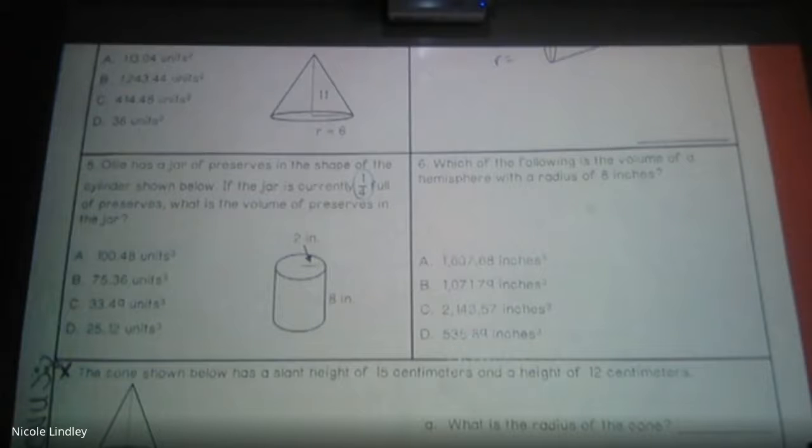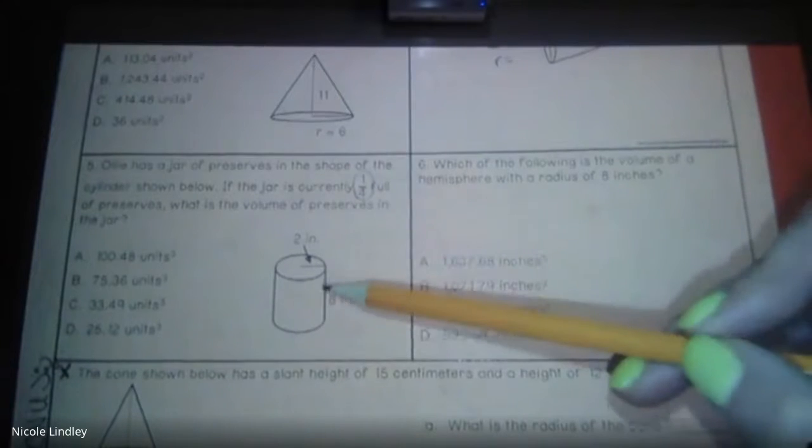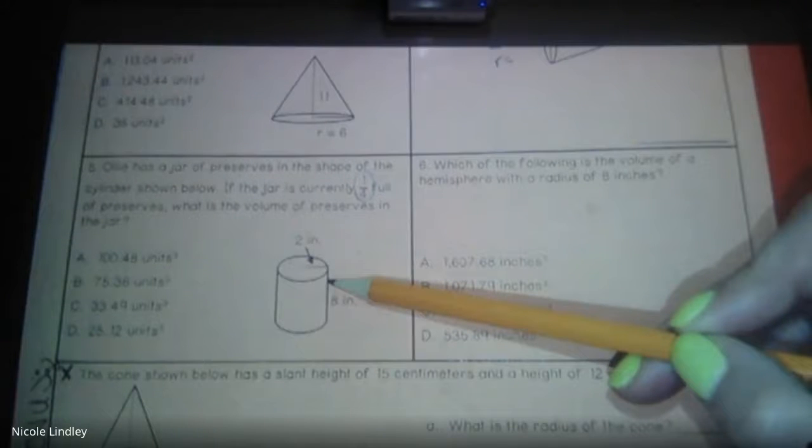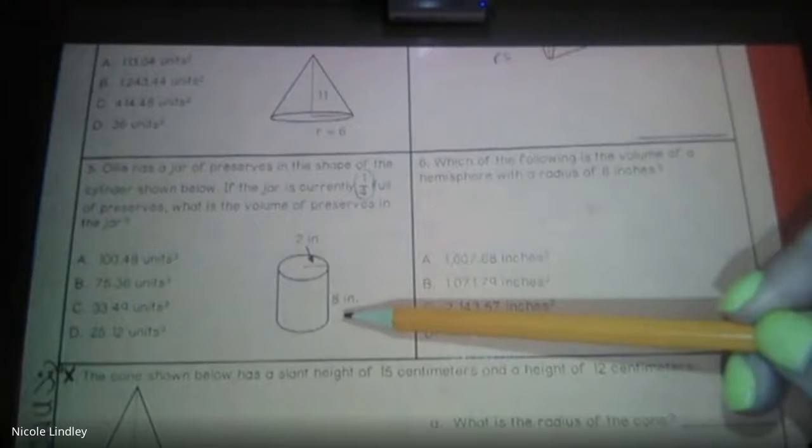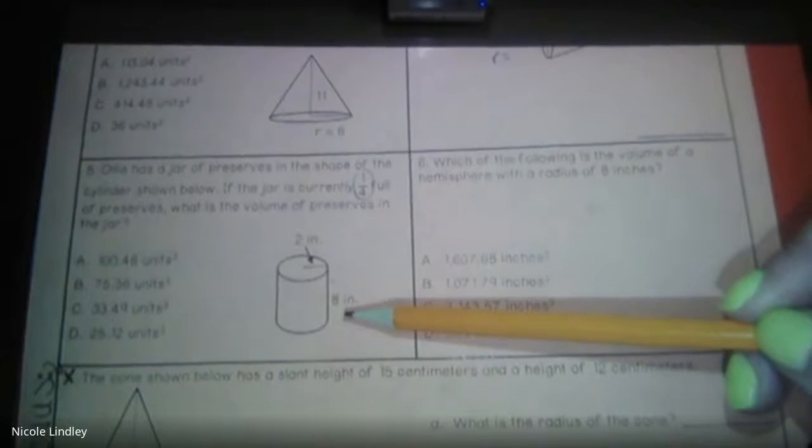So did you figure out the volume for this, honey? You wrote down the formula for a cylinder? So we'll do that first. Then fill in what you know.